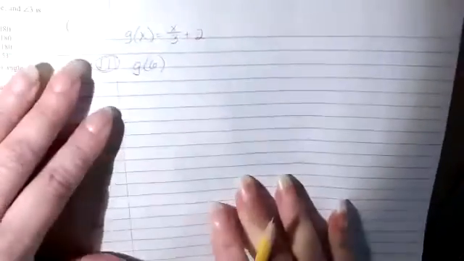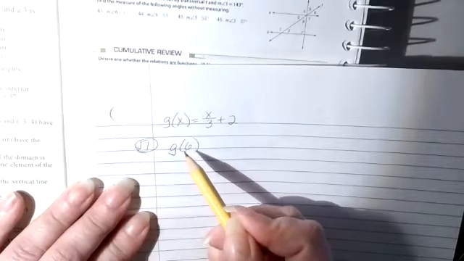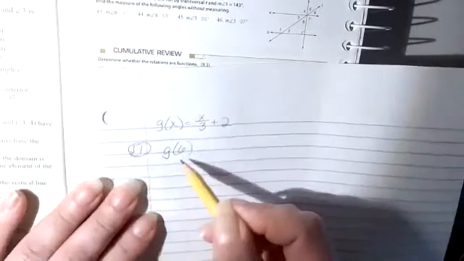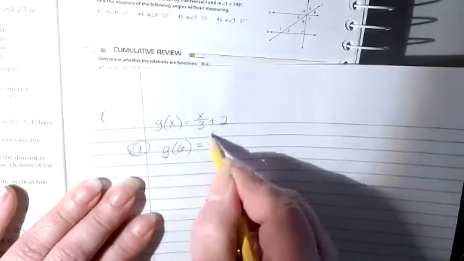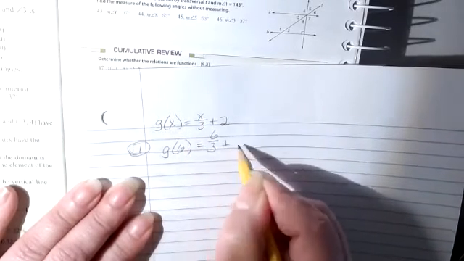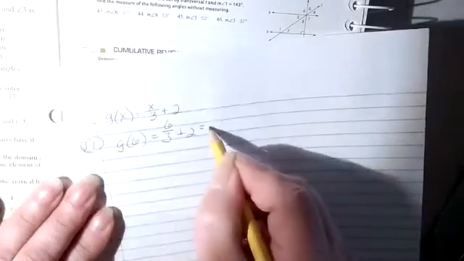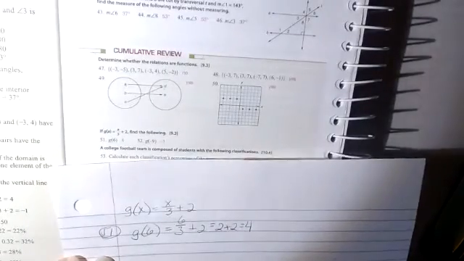And that looks really weird, but here's all that means. All that means is instead of x, we're going to stick in the 6. All right, we've been doing that all year. We're just going to substitute them in. So we're going to say g(6) is equal to, well, we're going to make the x 6, remember, in here. So 6 over 3 plus 2. All right, well, 6 over 3 is what? 2. So this is 2 plus 2. So the final answer is 4. Okay, so for that one, our answer is 4.